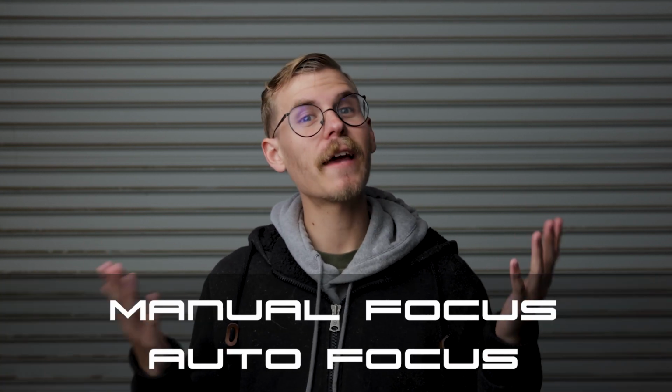Now let's talk focus. We've got manual focus and autofocus. Autofocus is essentially letting your camera's software determine what in the image needs to be focused on, and it focuses for you.